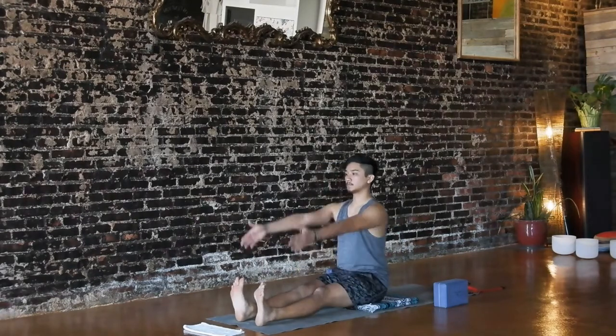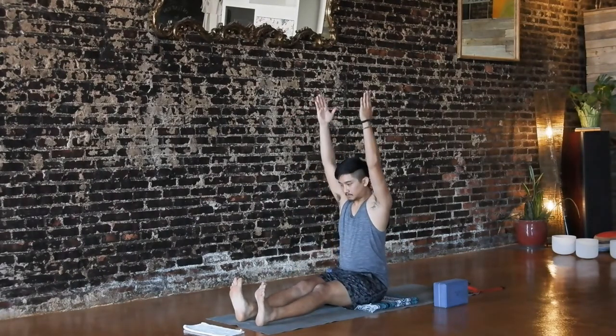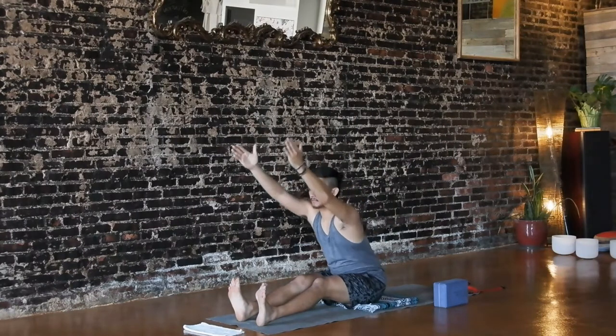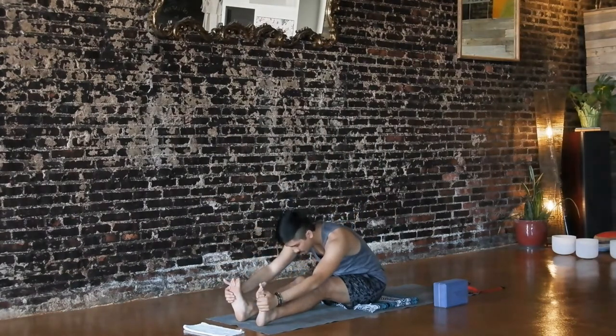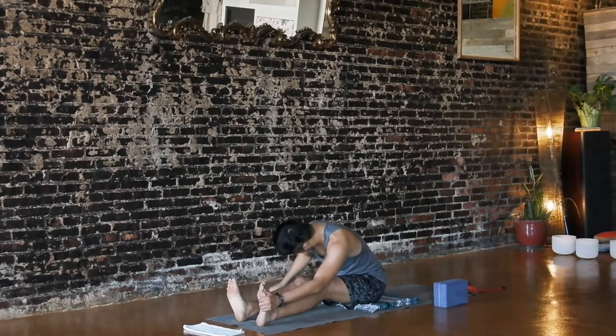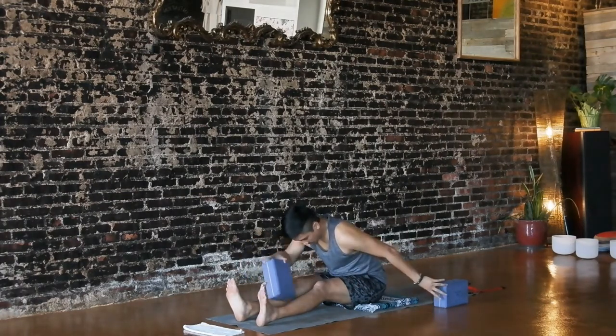Inhale, reach both arms up. Exhale, tilt your pelvis forward, and then let the rest of your spine follow as you fold. Hands can hold anywhere along your legs, or you can just let them rest by your sides. Feel free to place a block or two underneath your head.